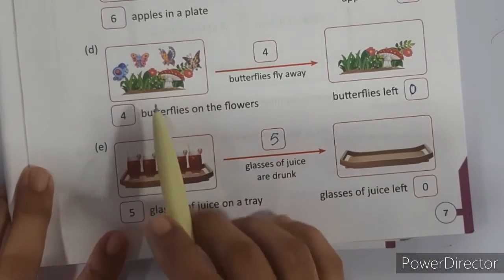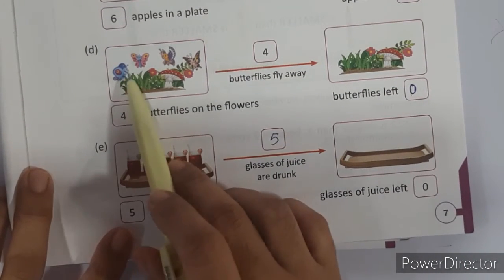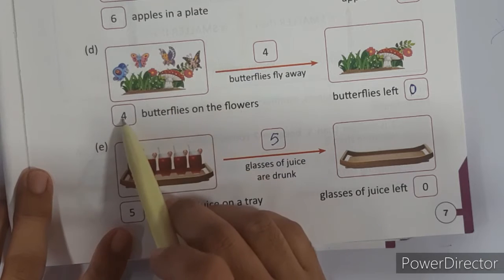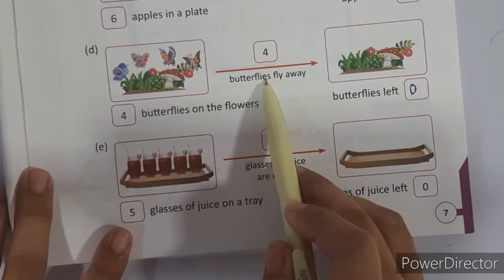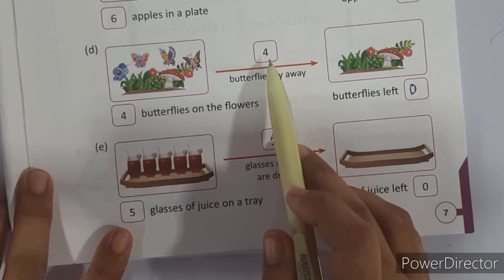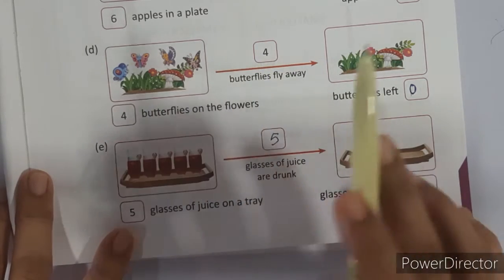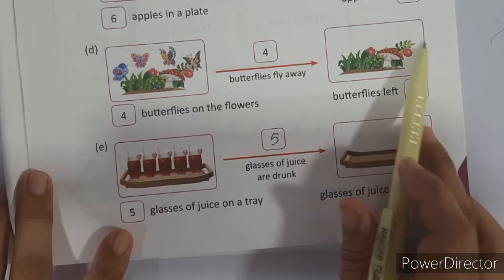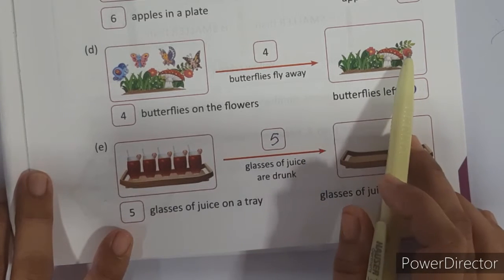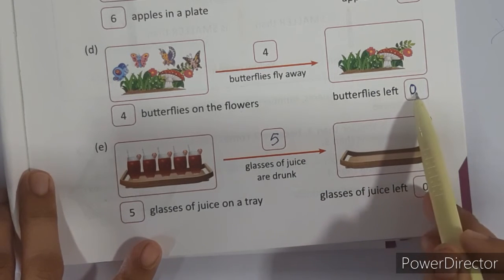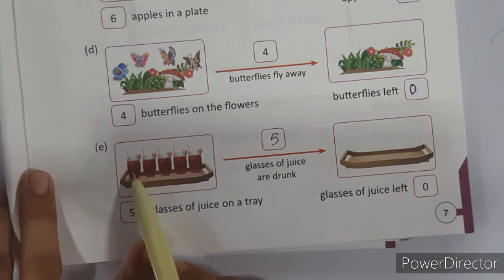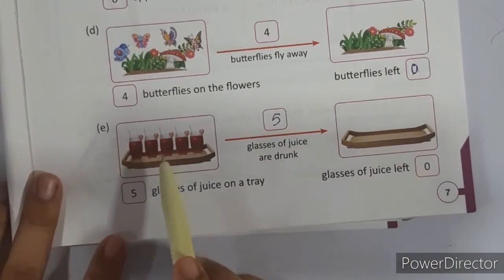Now go for the next picture of butterflies. You can see 4 butterflies are there. So how many butterflies flew away? 4 butterflies flew away. Means 4 were there and 4 flew away. So how many are left? Nothing is left. No butterflies are left. So you have to write here 0. Now you can go for the next picture.